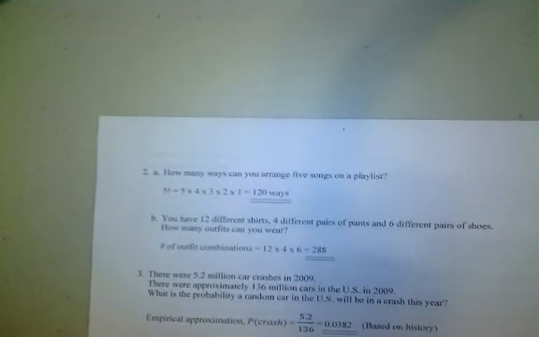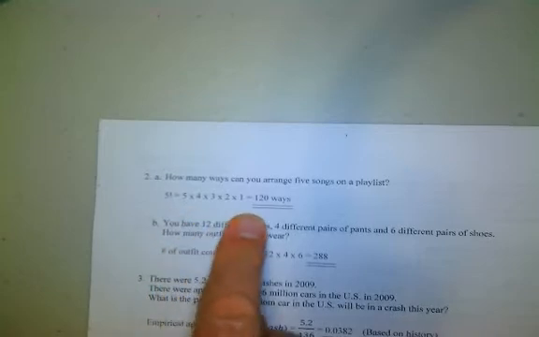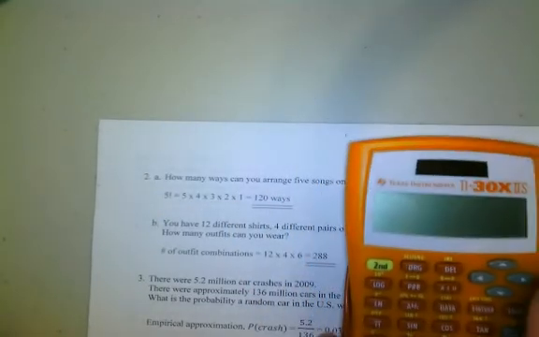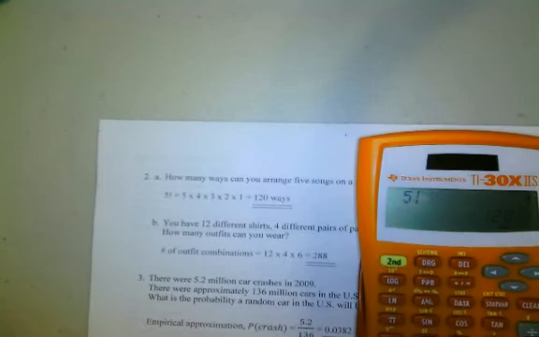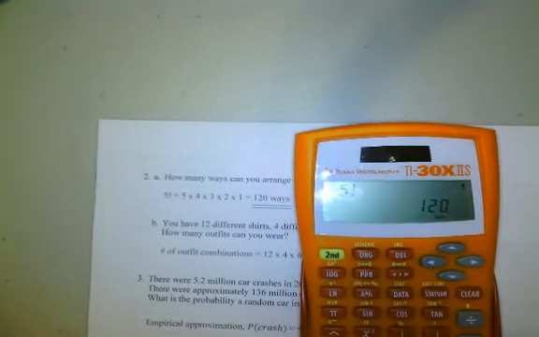Okay, a couple more examples and then we'll be done with section 1. Okay, this is going with the fundamental counting rule. How many ways can you arrange 5 songs on a playlist? 5 factorial, 5 times 4 times 3 times 2 times 1, which is 120 ways. And as I mentioned, you can do that on your calculator too. So if I clear it, 5, PRB, move it over, there's my 5 factorial, hit enter, and there's my 120. A little bit faster way of doing it.